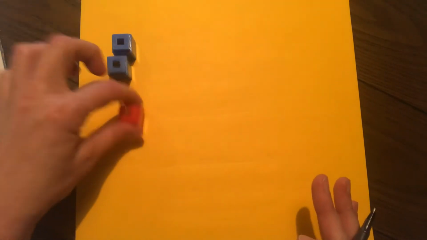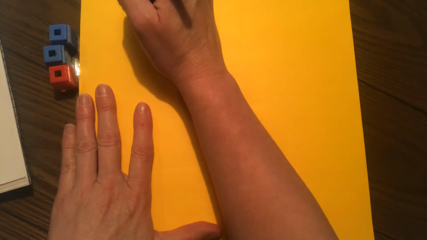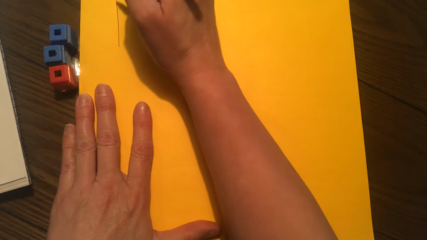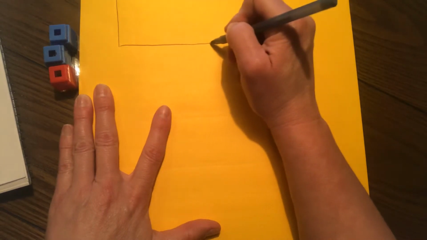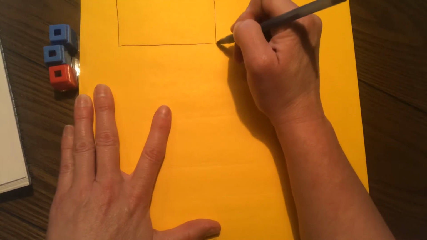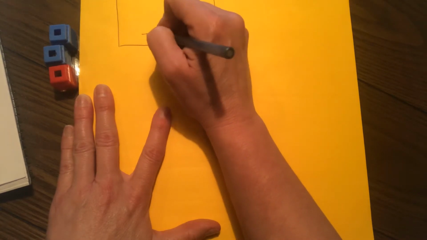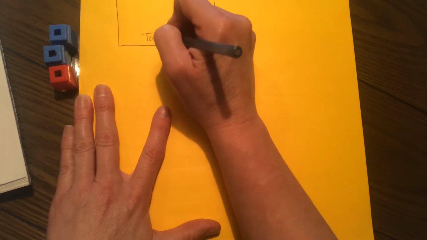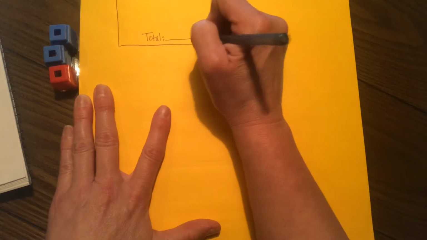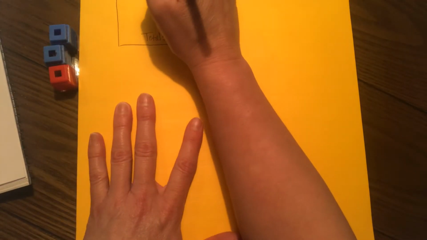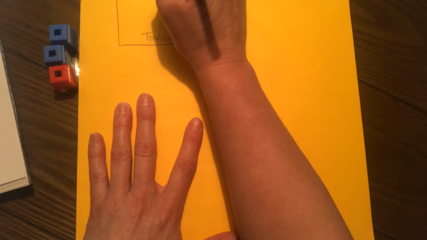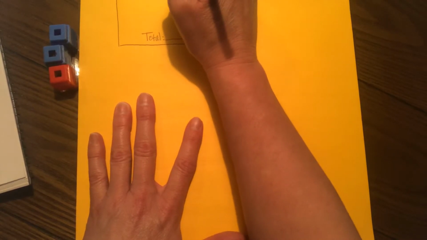All right, so I'm still going to use my cubes, two colors for the story, and red for the question, and let's go ahead and draw that array organizer. So I've got just a rectangle. I've got total for the total number of whatever the story is about. This up here represents the number of whatever there are in each row.